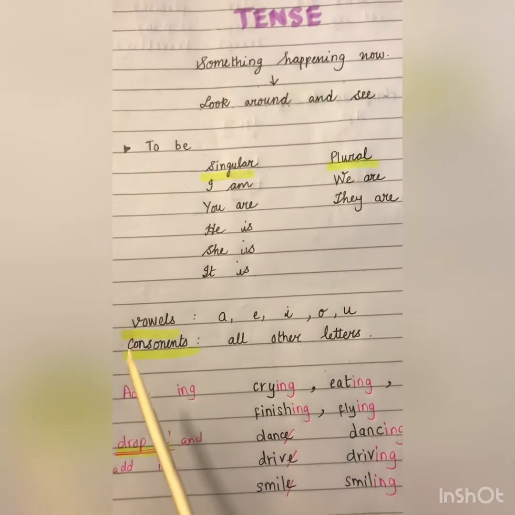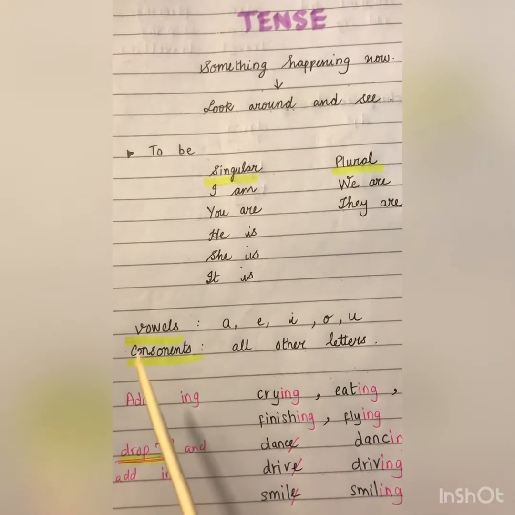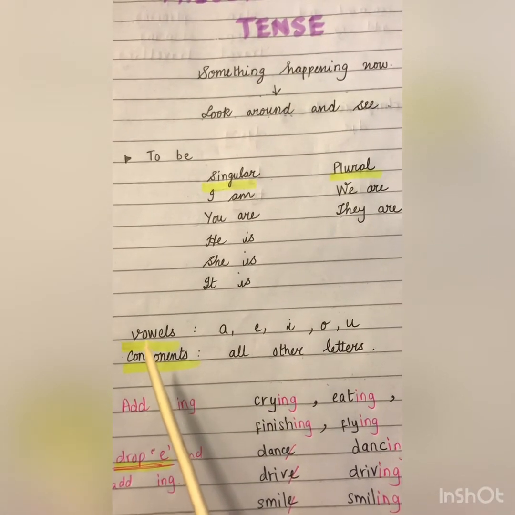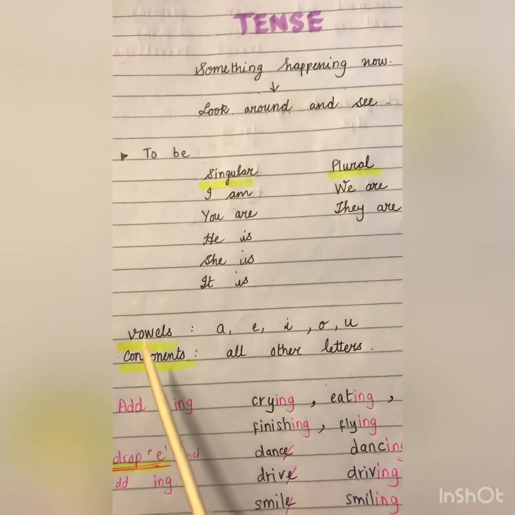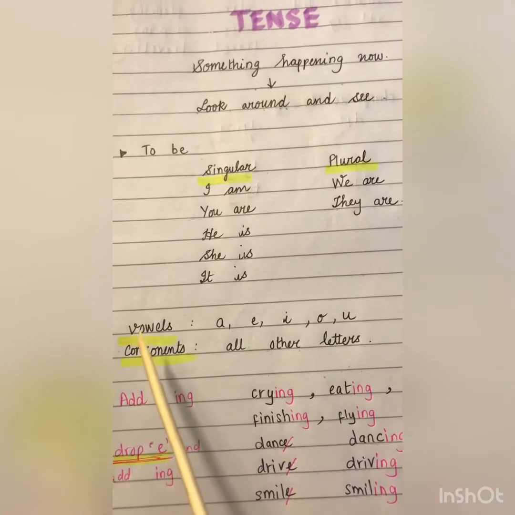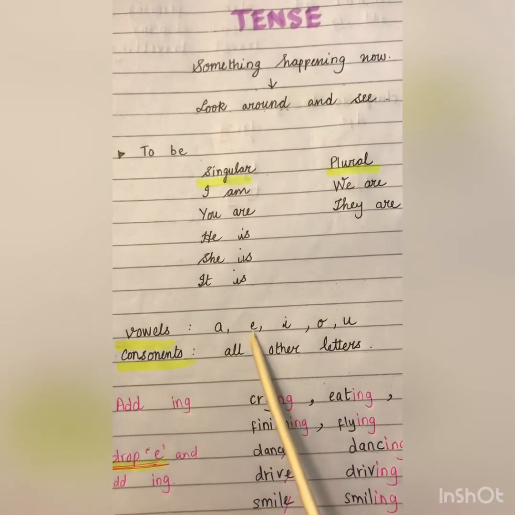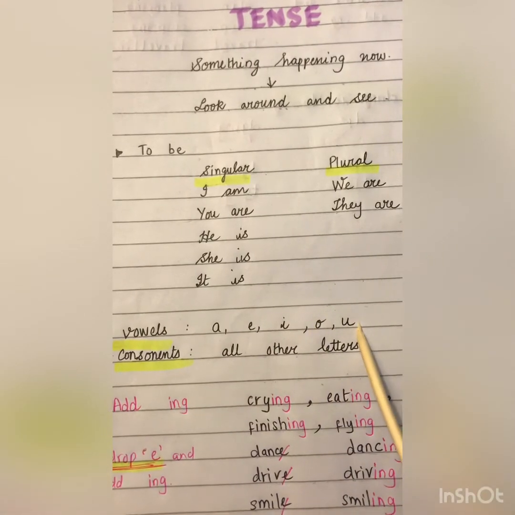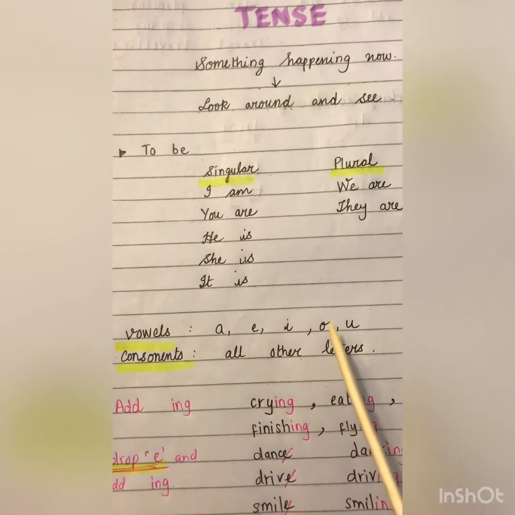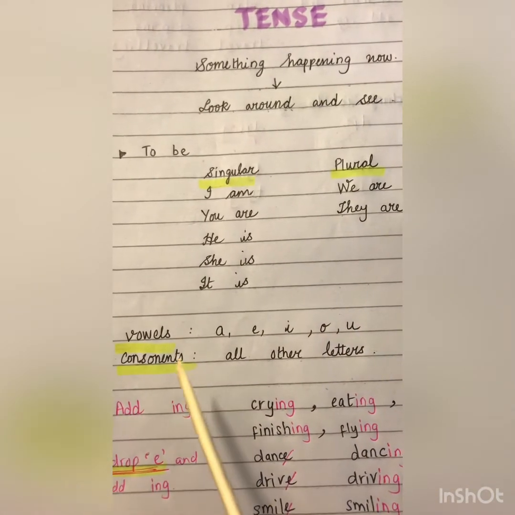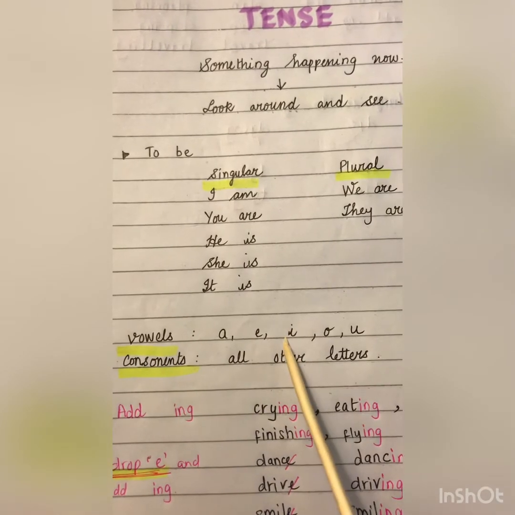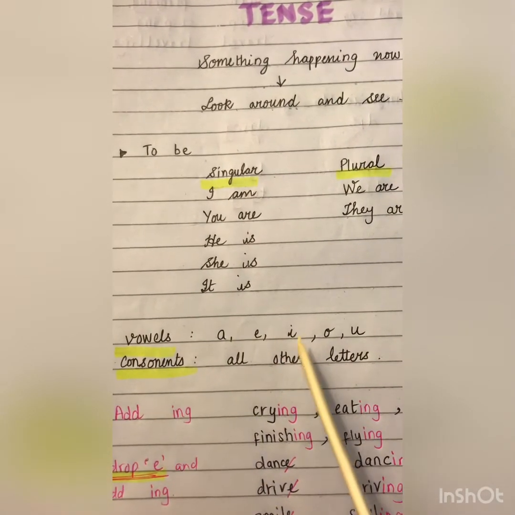Now, it's important to know about vowels and consonants as well. What are vowels? I'm sure you must have a very good idea about it because you have been doing it since your kindergarten, I think. Vowels are A, E, I, O, U. We use an with vowels. For instance, an ice cream, an orange.